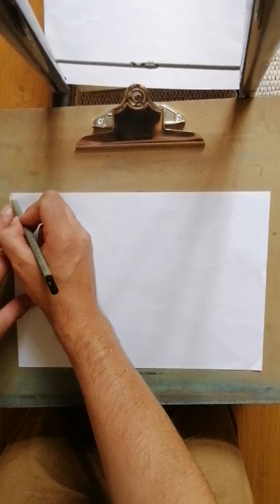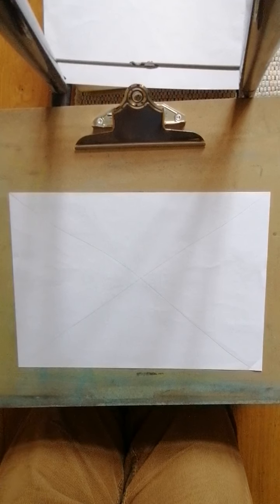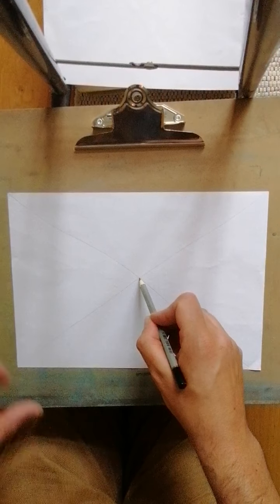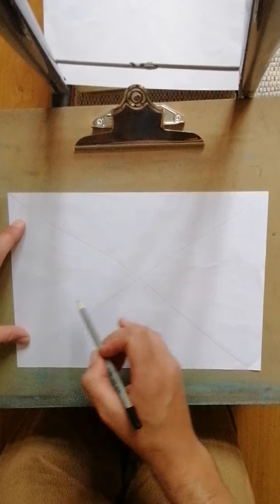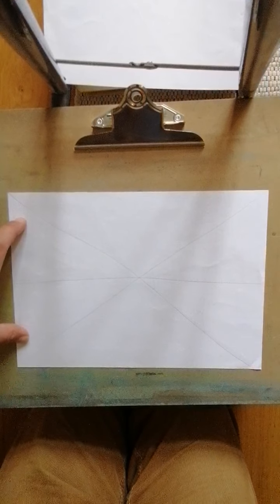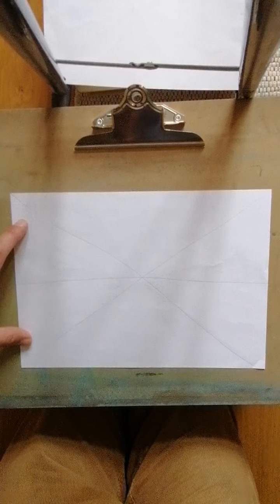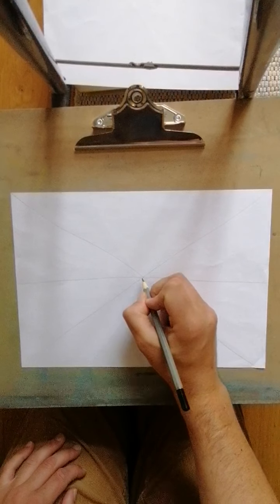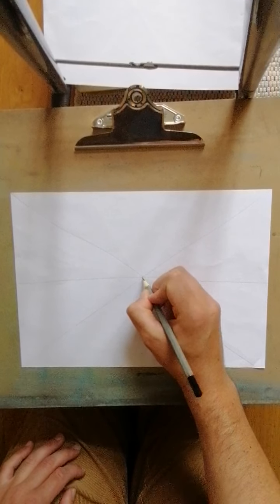One, two, wavy. The second line is going to be horizontal, touching the center point and out over to the side. So that's the first point. This is the center point that we're going to use each and every time.